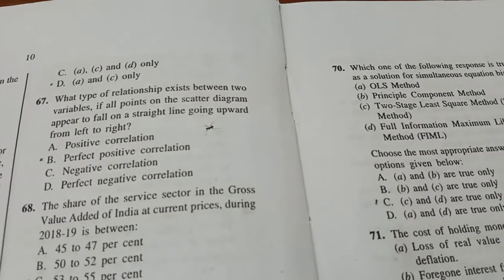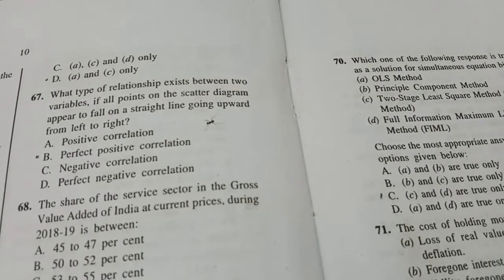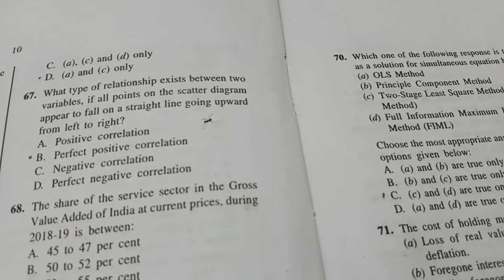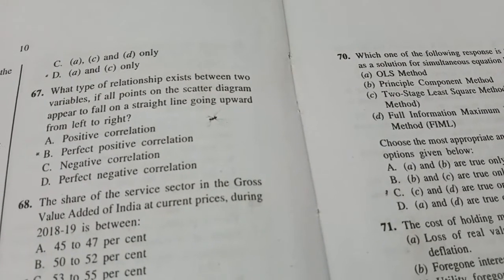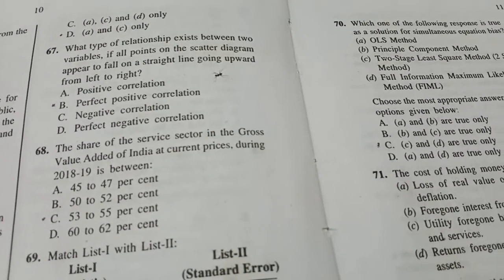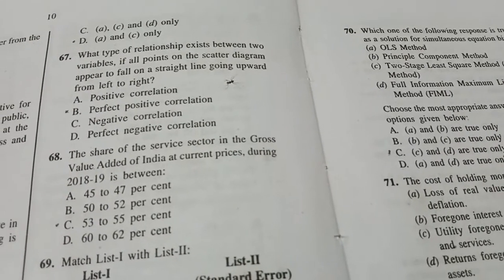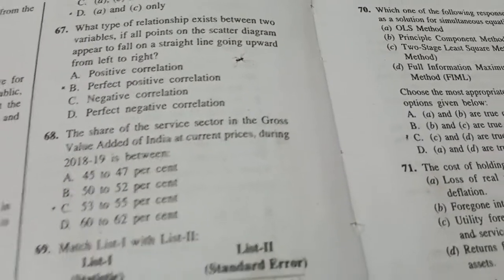What type of relationship exists between two variables if all points on the scatter diagram appear to fall on a straight line going upward from left to right? Perfect positive correlation. The share of the service sector in the gross value added of India at current prices during 2018-19 is between 53 to 55%.